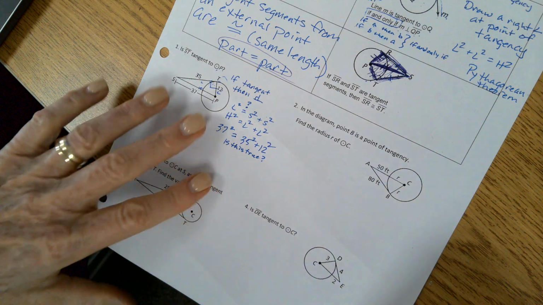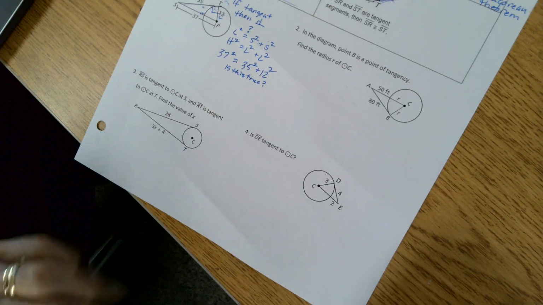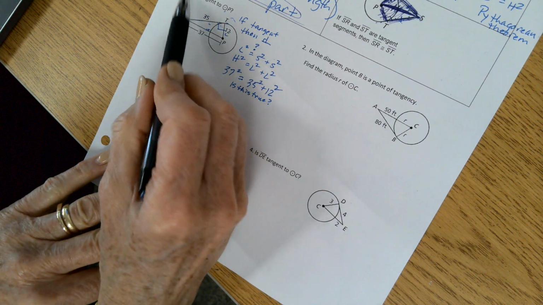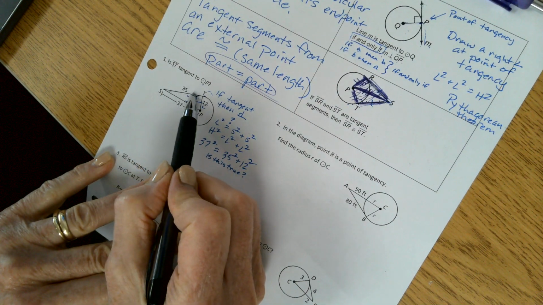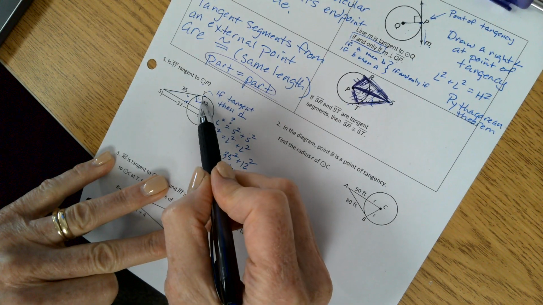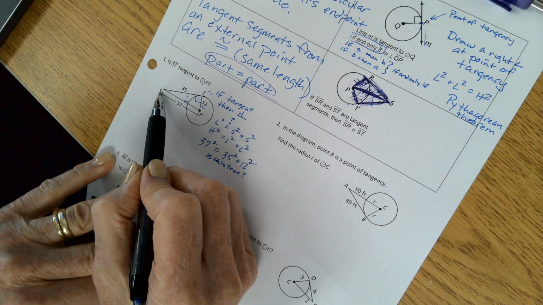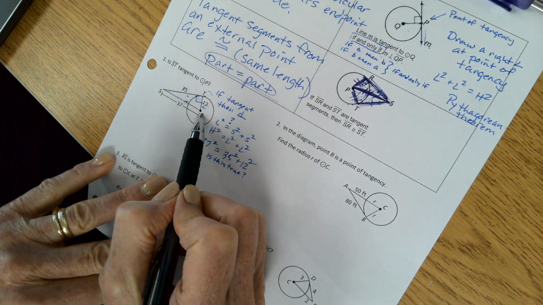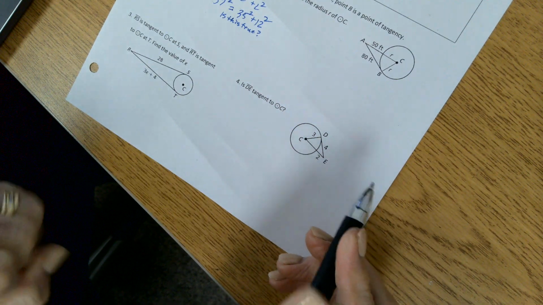Number 4 is very, very similar, but harder. On number 1, they tell me this length is 35, this whole length is 12, and 37 goes from S all the way to P. I'm going to jump to number 4.